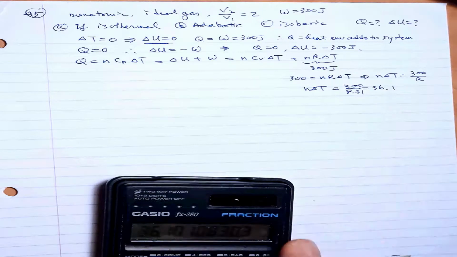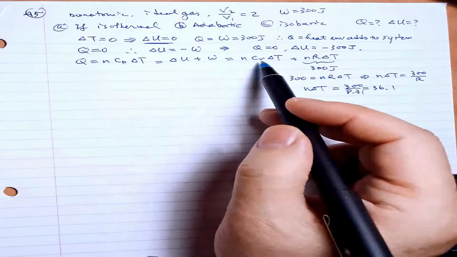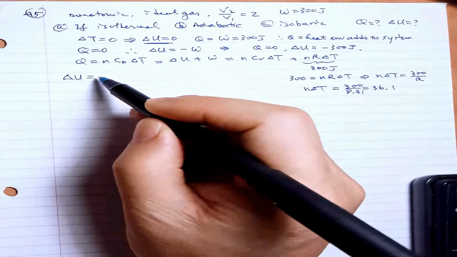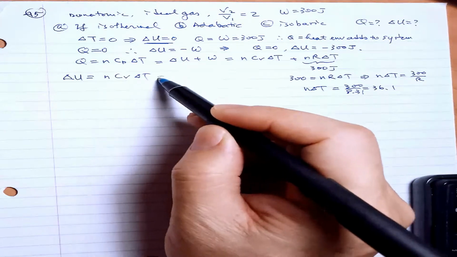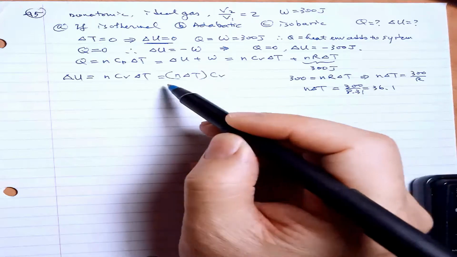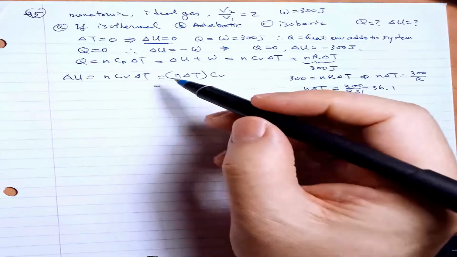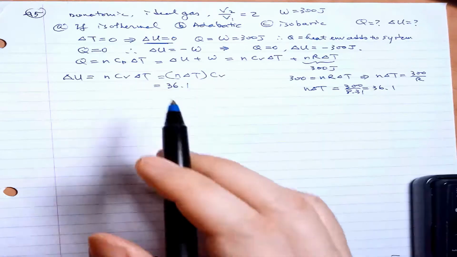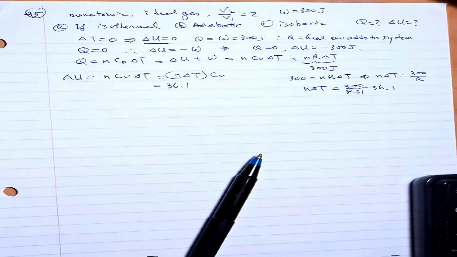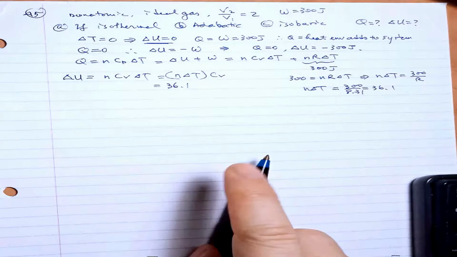I get 36.1. So delta U is simply n Cv delta T, and n delta T we already figured out is 36.1. Cv for a monatomic ideal gas, according to the table, is 12.47.